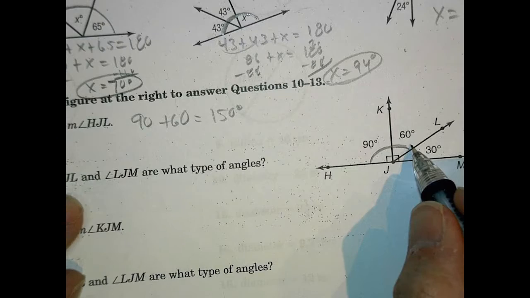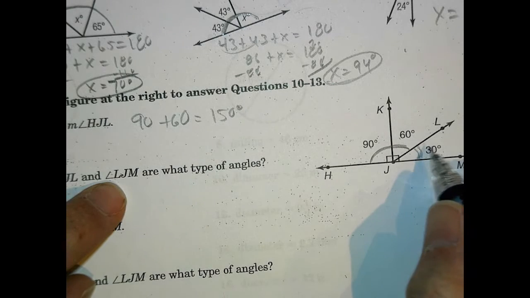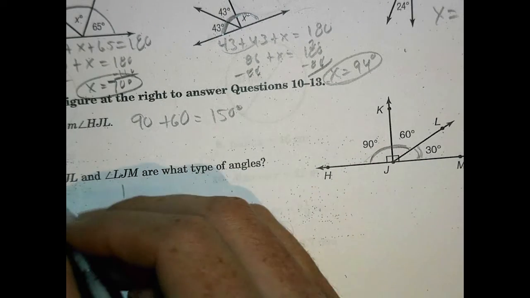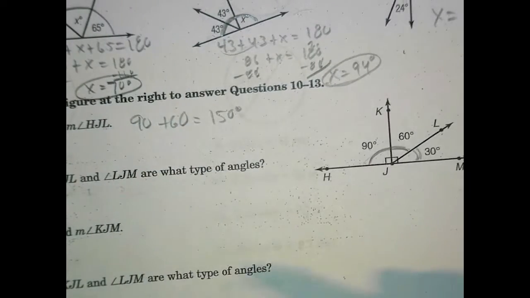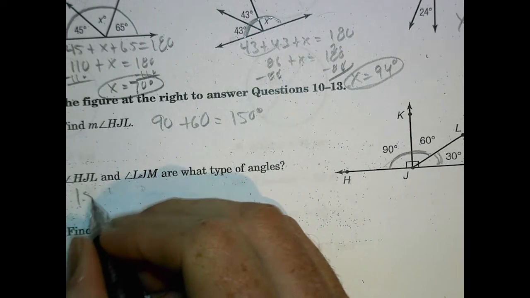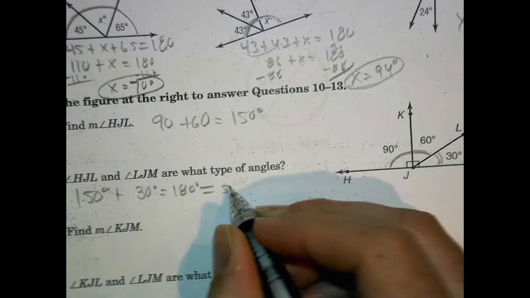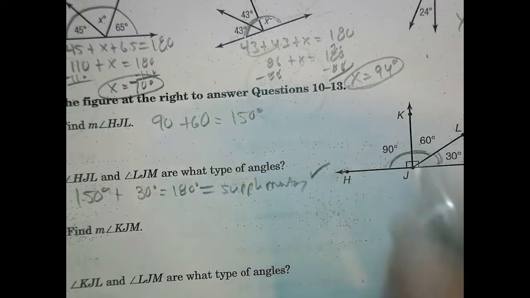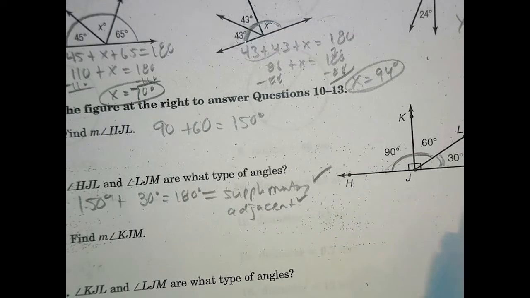HJL and LJM, which is here, are what type of angles? Well, a couple things. We could say that amount plus that amount, so 150 plus 30, I should write this a lot nicer, so sorry. Happens when you're tired. 150 degrees plus 30 degrees equals 180 degrees. So we would say that they are supplementary. That's one thing we could say about them. You could also say that they are adjacent as well, couldn't you? Because they are beside each other. Those are two things you'd say. For this lesson, they're probably looking for supplementary.